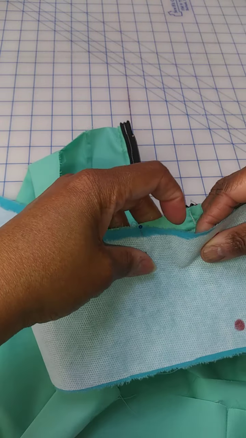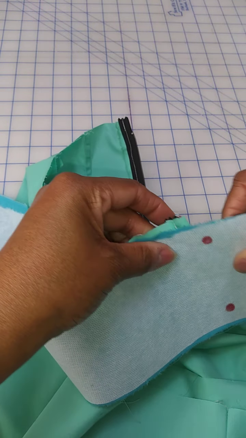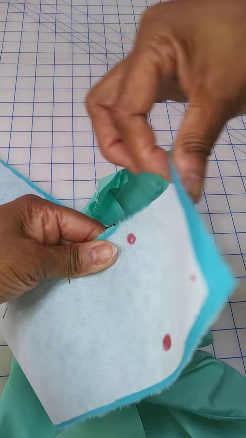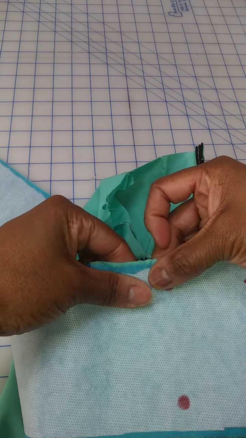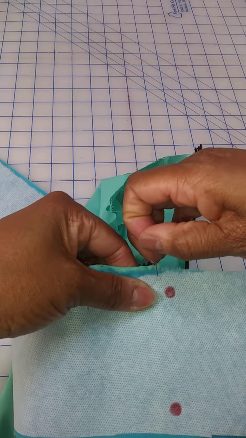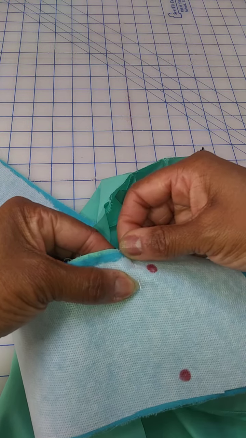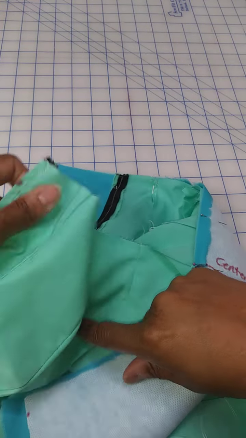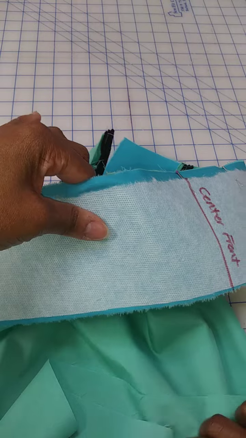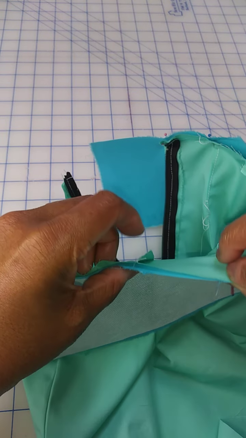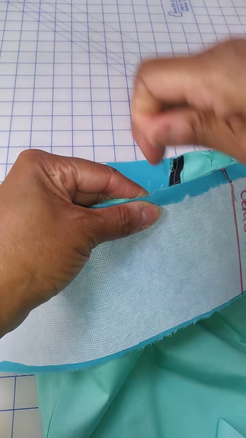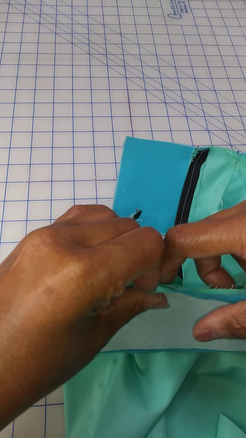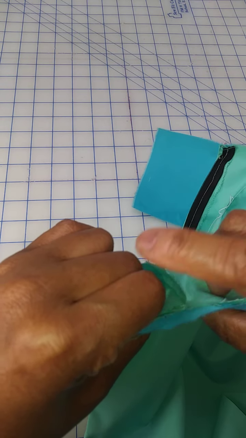The extension will extend out past the opening of the garment. And you want to pin in at the very end. Go ahead and pin all the way around. And that's our side seam. We want to open that up, keep it open.